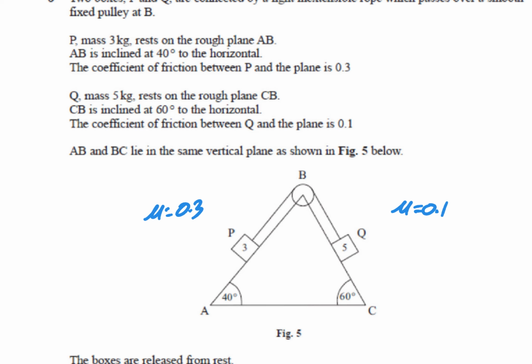Right, we're going to mark on our normal reactions. I'm going to call this one R1, call this one R2. And then you're going to have a wee tension here, and a tension going this way. Your acceleration is going to be going this way, and this way. Remember, double-headed arrow for acceleration. And what else have we got?